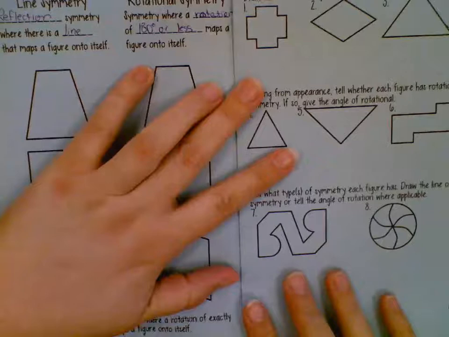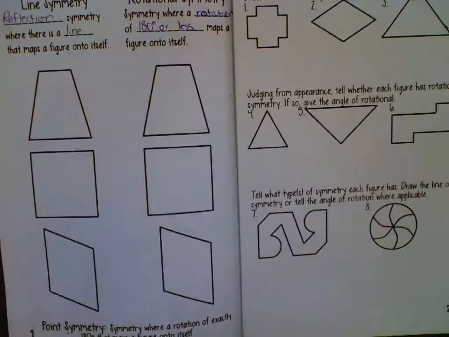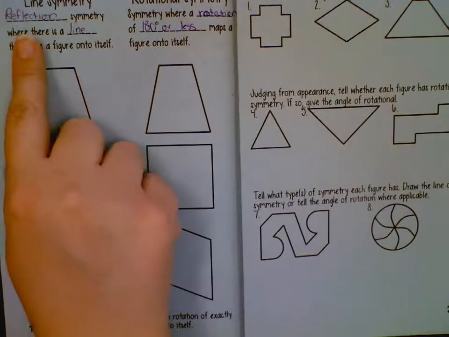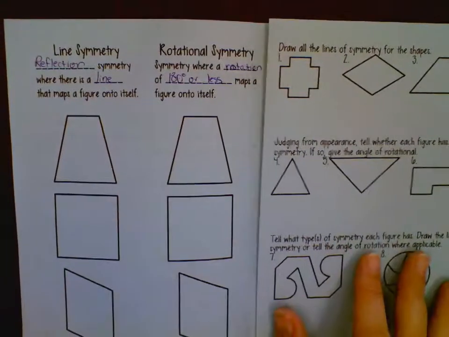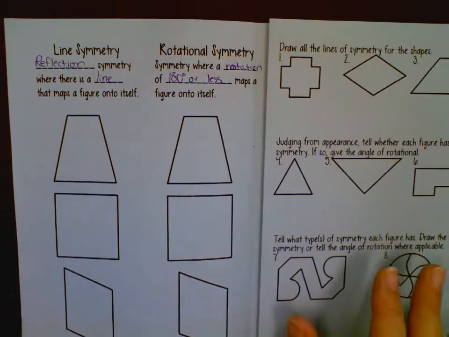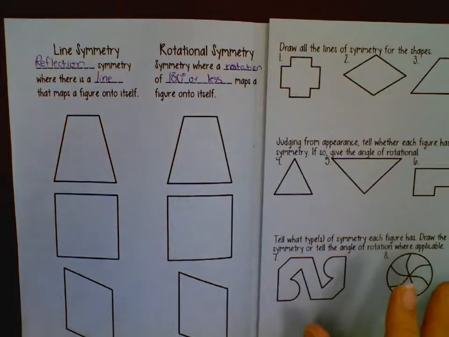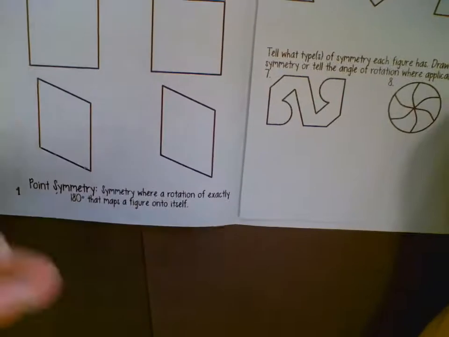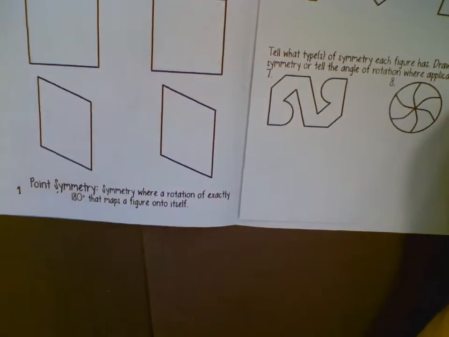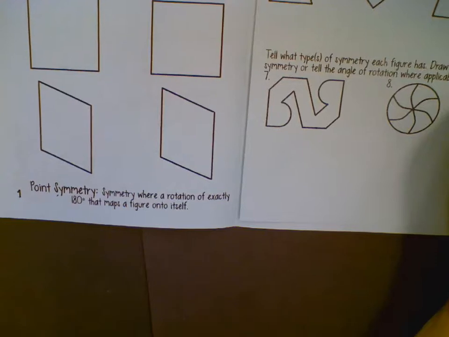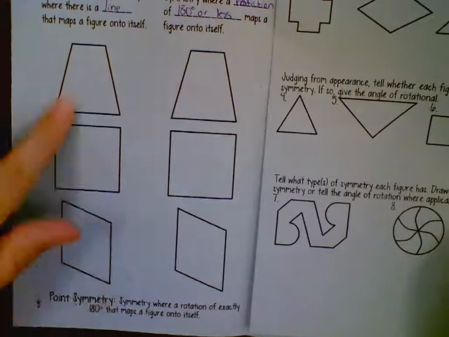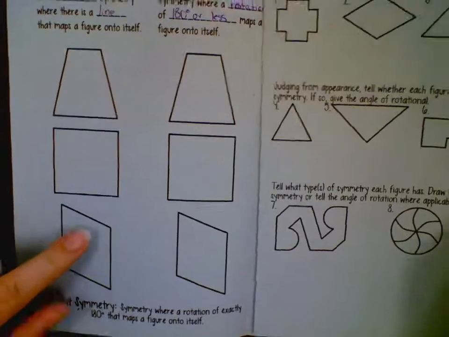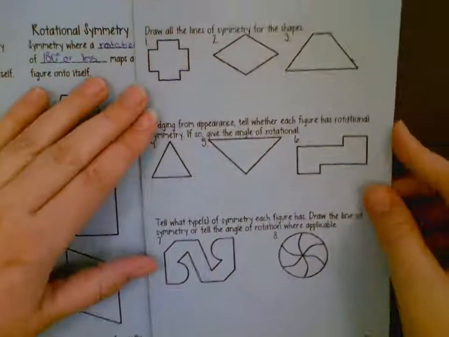A line symmetry is when there's a line that maps the figure onto itself. It's like the reflectional thing that we were just talking about. We can have a rotational symmetry where you can rotate it 180 degrees or less and it lands on itself. And then down at the bottom, we have point symmetry, where if you rotate it exactly 180 degrees it lands on itself. That's point symmetry. In class, we're going to be doing some stuff with these, which we'll do next class. But for now, we'll go on to our examples on page 2.